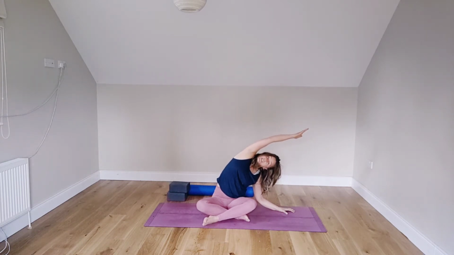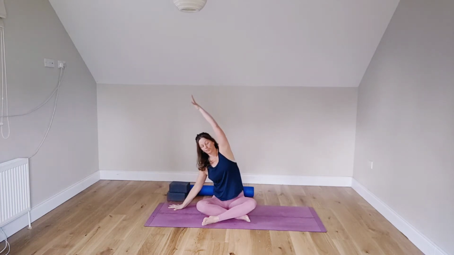Taking a couple more breaths. And then slowly inhale, come up, reach your right hand wide, left arm high, again, left palm facing down. Lift the spine, be careful not to round forward. Keep the spine extended. Root down through your left sit bone, inhale.